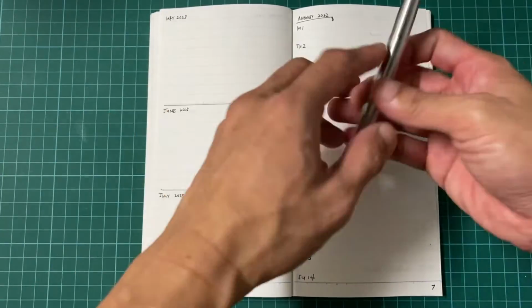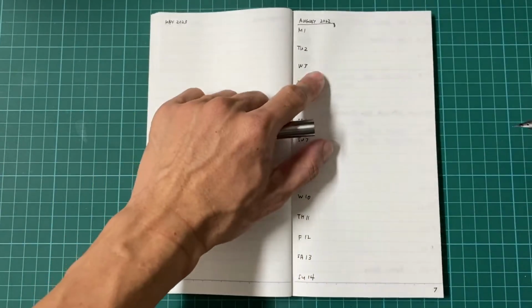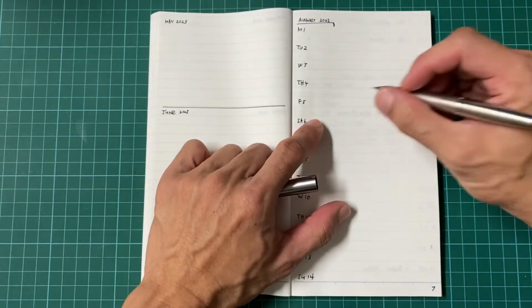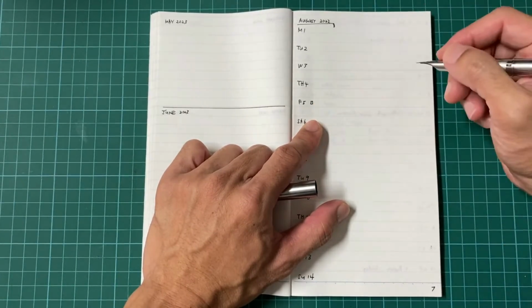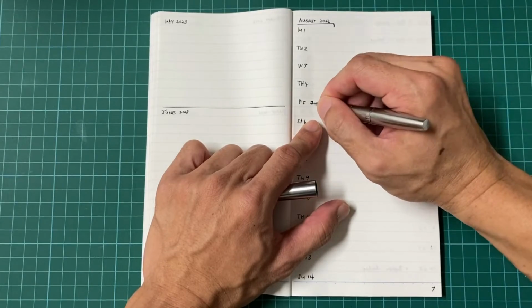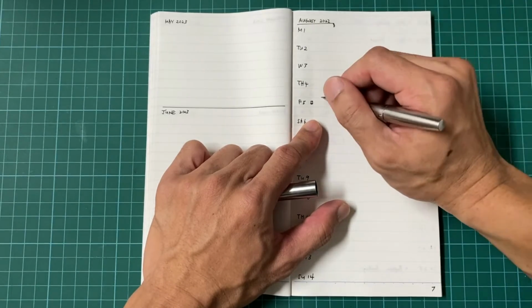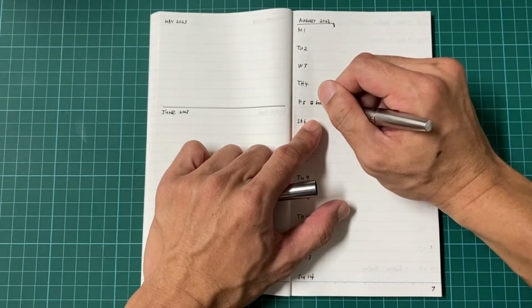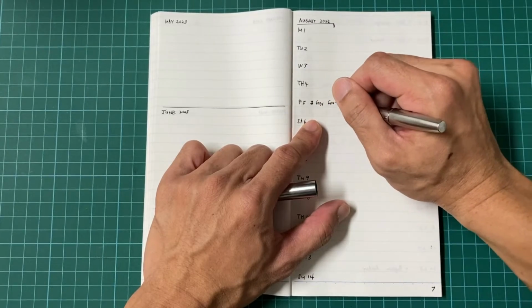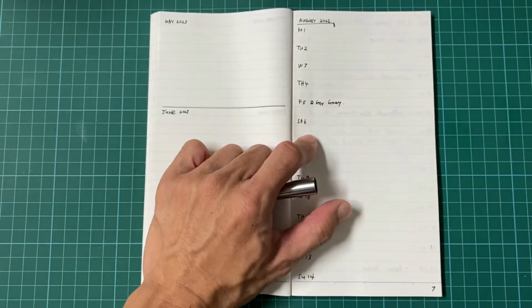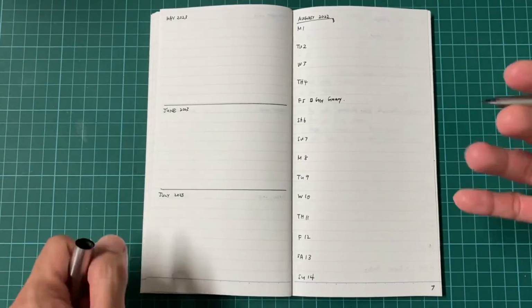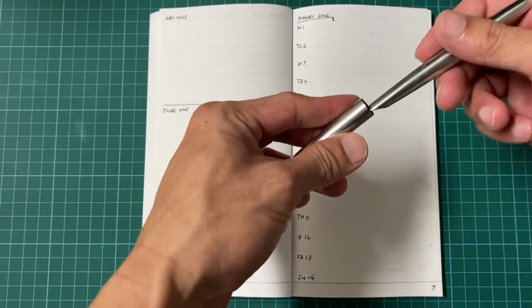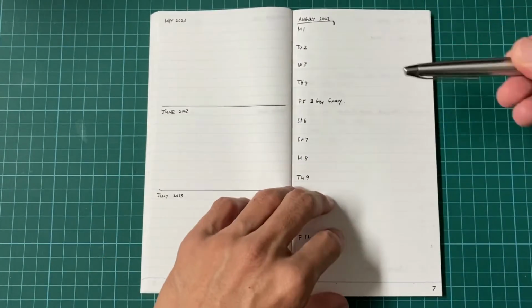So if let's say I have a to-do task on Friday, I will simply put a square, right, as mentioned in the keys, and maybe get grocery, right? So these are my tasks, events, appointments, whatever that I need to put into my monthly log.